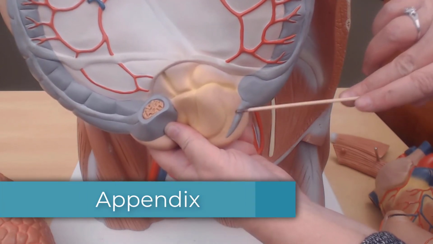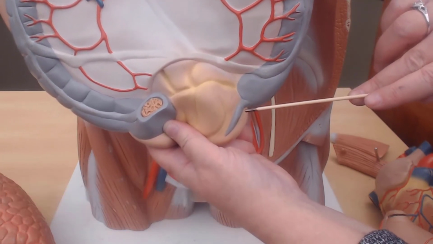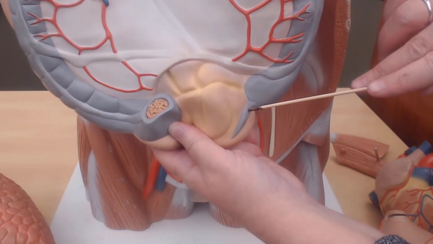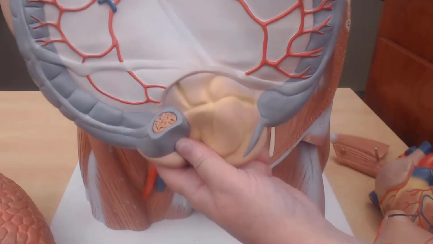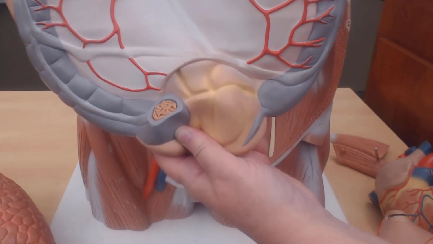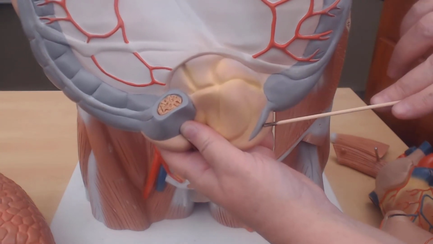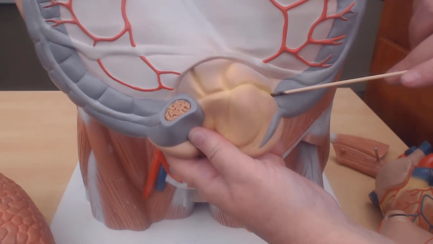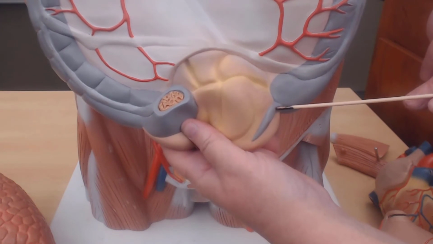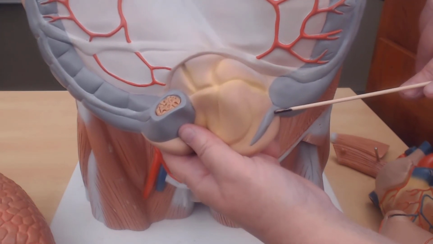The appendix was thought for a long time to be just what we call a vestigial organ, meaning that it has no use whatsoever anymore. But now we're thinking that it has some probiotics. It used to create enzymes for digesting cellulose.